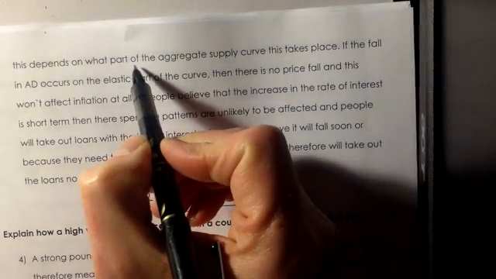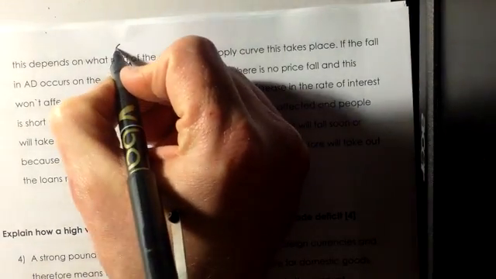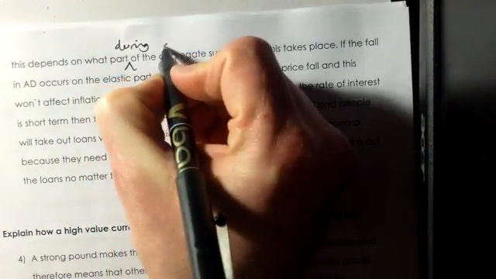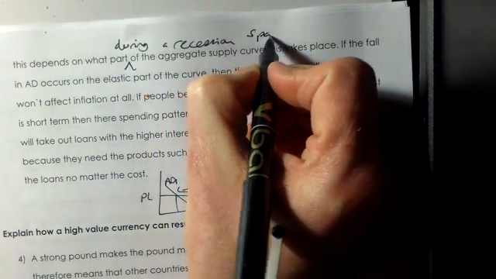I think an additional part here for these marks would be to talk about why. So maybe during a recession, it's likely that there'll be lots of spare capacity.